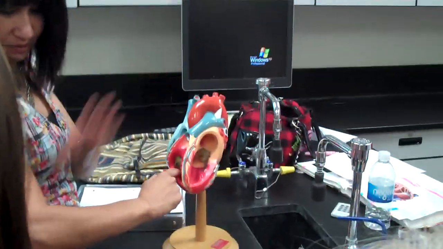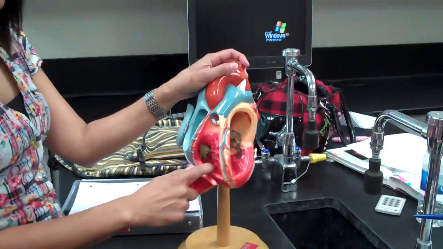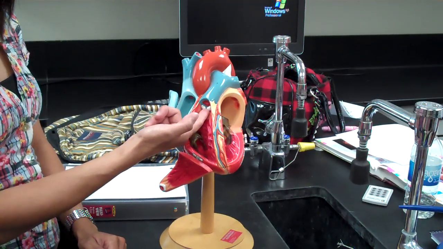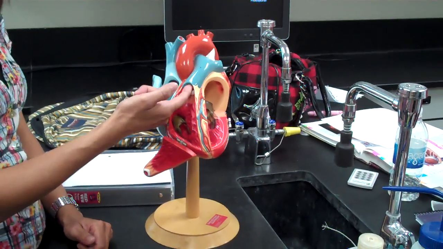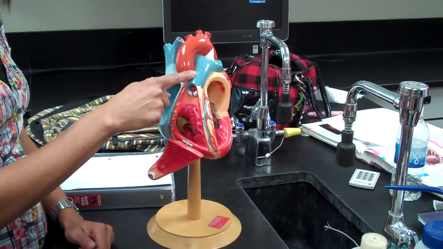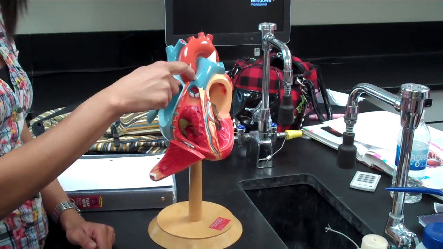Okay, and it goes into the right ventricle. And then after that, it's going to shoot up into the semilunar valve, but it's pulmonary, right? And now, what takes it away? Arteries or veins? Arteries, but it's blue, right?